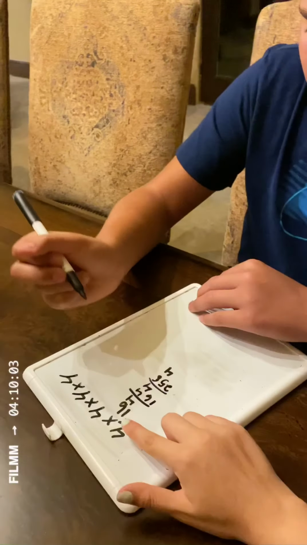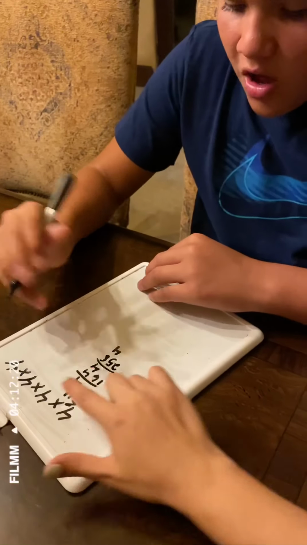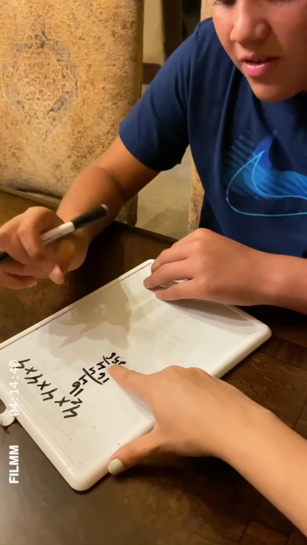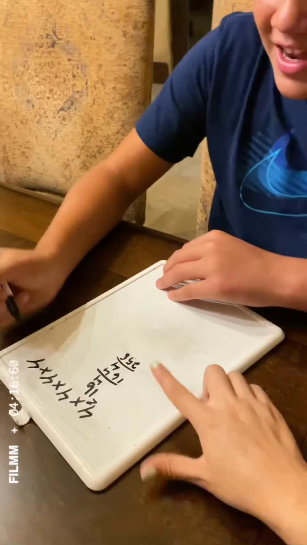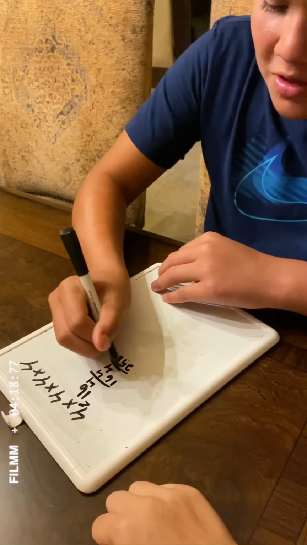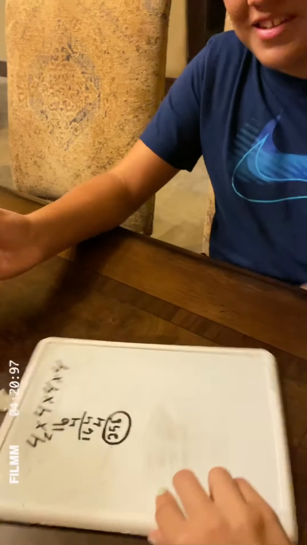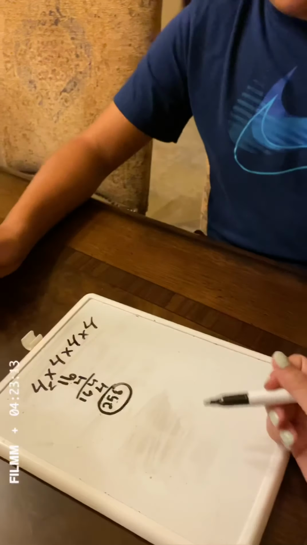So you already did the 2 4s to equal 16. Then you did the third 4, and then that's the fourth 4. Oh, so yeah. So then your answer is? Okay, good.